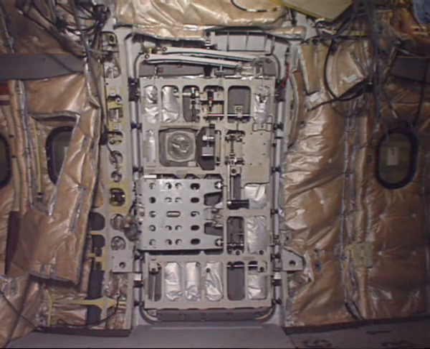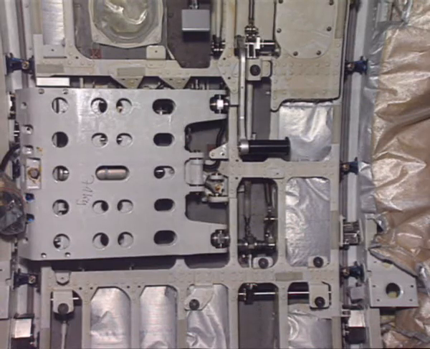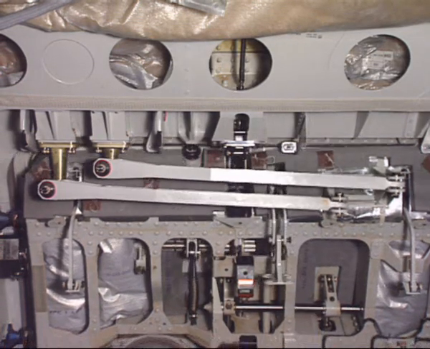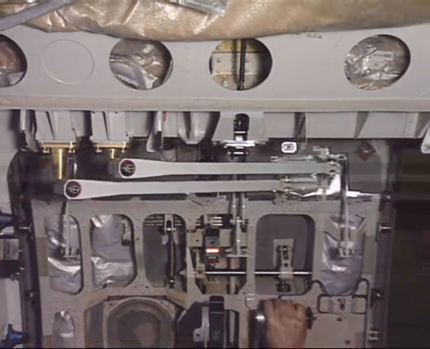The emergency exit door is installed with a support arm and 2 guide arms, which maintain the door parallel to the fuselage in operation.